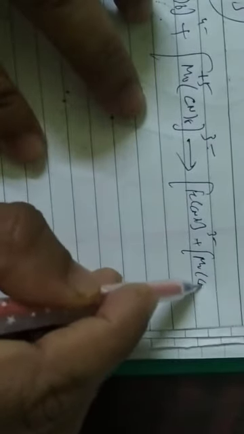Iron hexacyano 4 minus plus molybdenum octacyano 3 minus. So here molybdenum is in plus 5 state, and here iron is in plus 2 state, and this is giving you the same thing, iron hexacyano 3 minus plus molybdenum octacyano 4 minus, that is plus 4 here for molybdenum, and here it is plus 3.